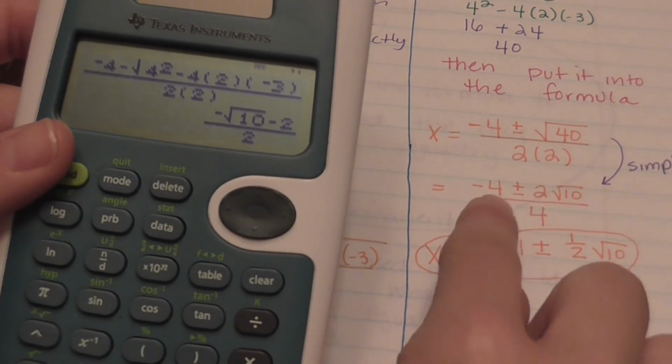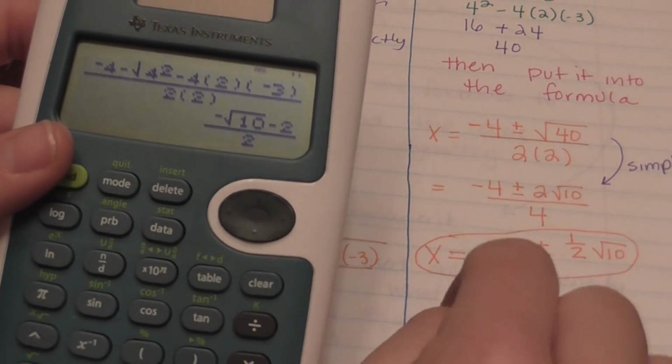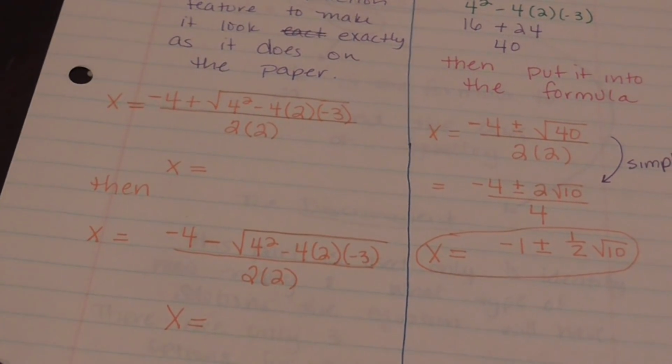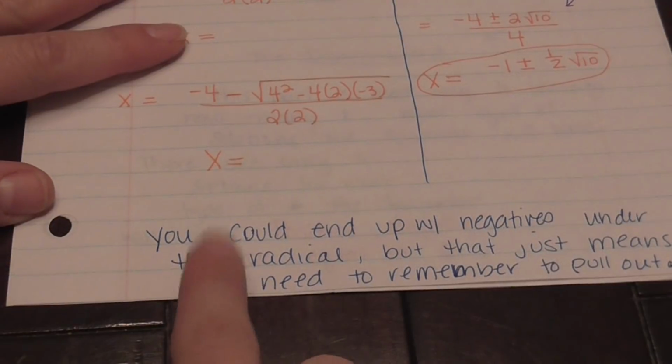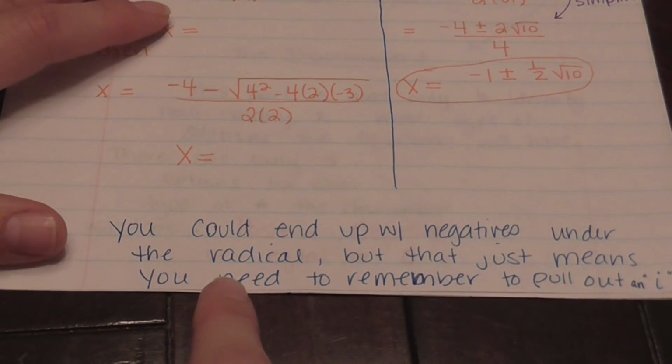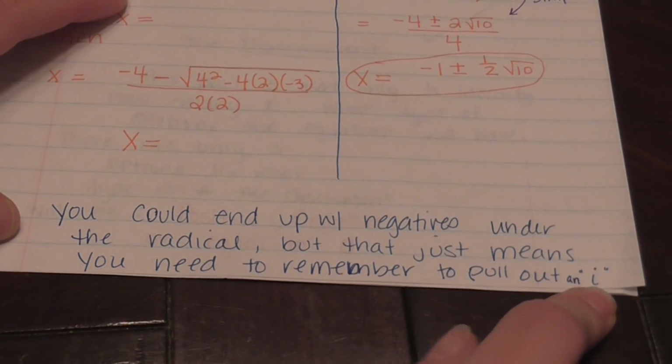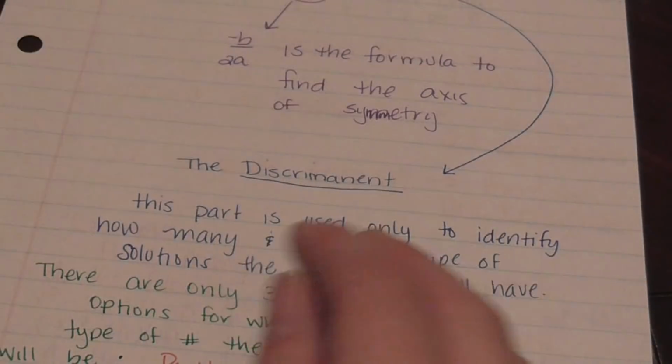They cancel. Oh, they made both of these 2's and canceled out that 2 completely. So it's the same thing. Okay, you have to keep in mind here that you could end up with negatives under the radical using that way, and this just means you need to remember to use complex numbers. You need to pull out an i.